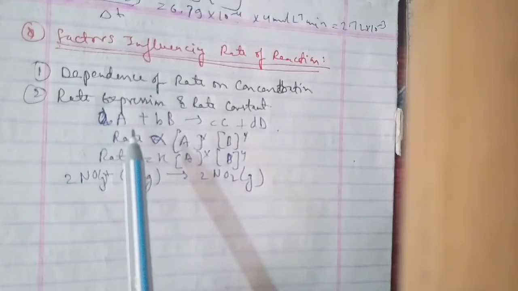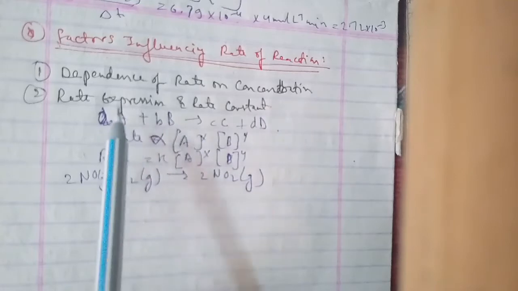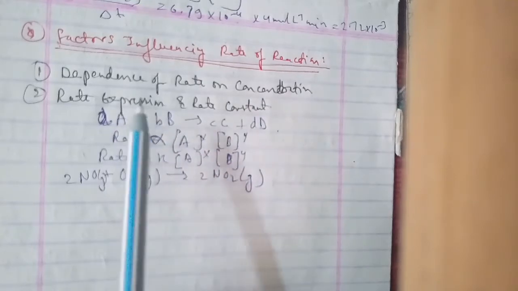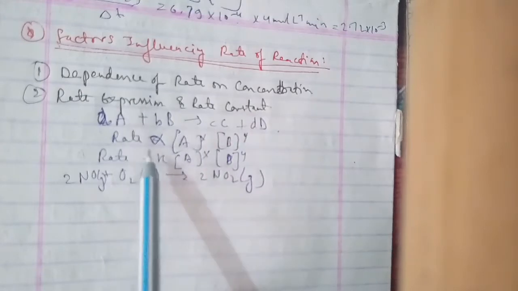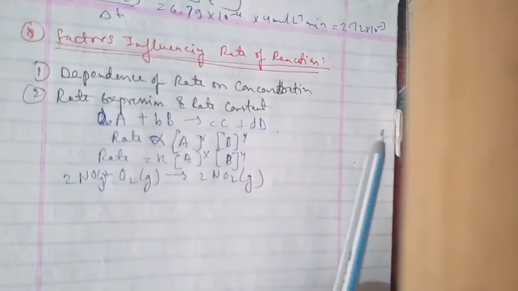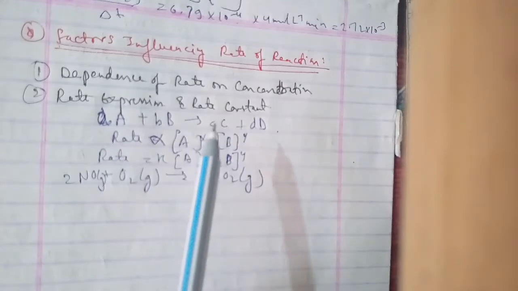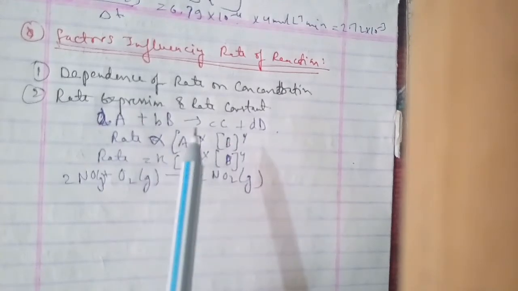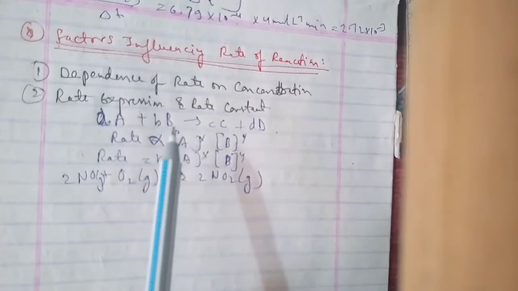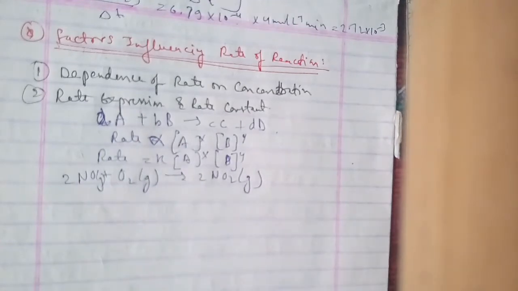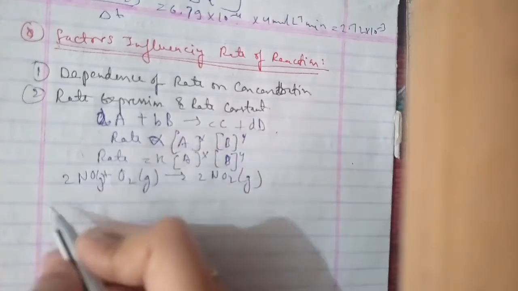Then we have initial [NO] in mol L^-1, then initial [O2] in mol L^-1, and initial rate of formation of NO2 in mol L^-1 s^-1 here. The experiments are 1, 2, 3 and 4.